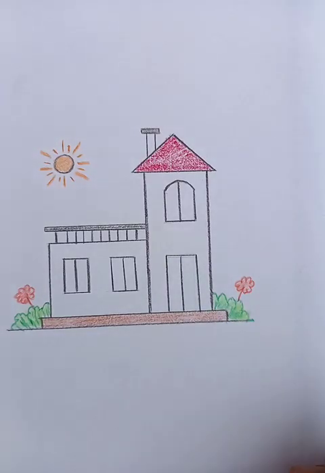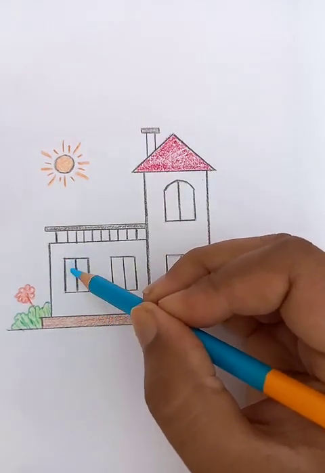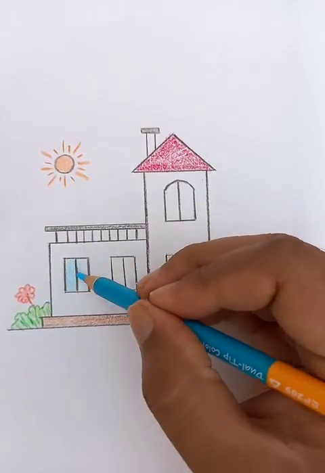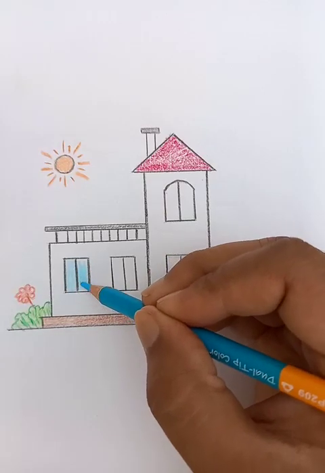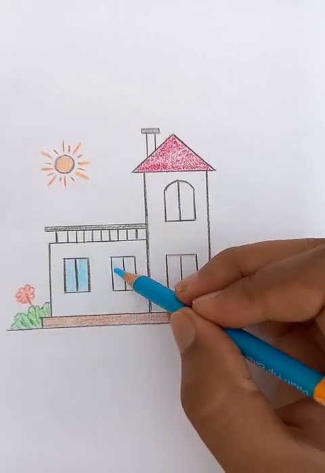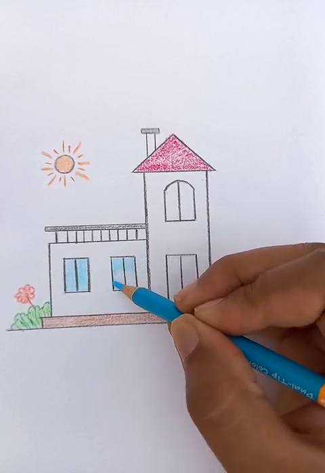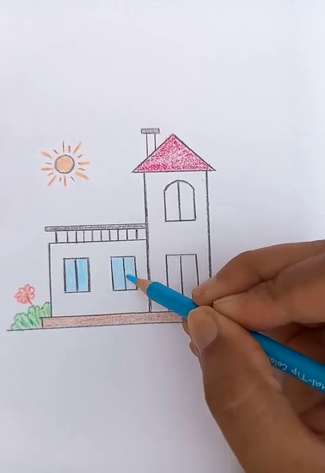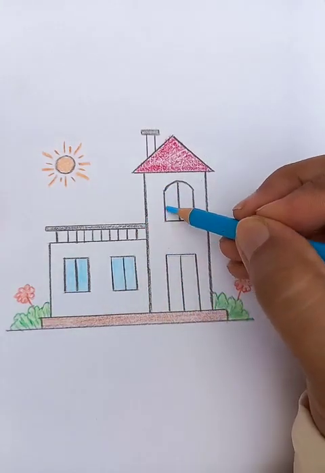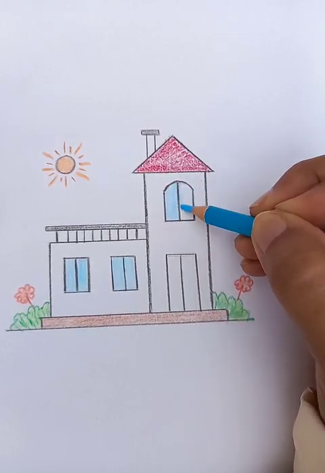And the glasses of the windows, those are going to be blue. Let's put some blue colors for the windows. Another blue color for these windows too. And also for the top floor, the window, it's also blue in color.